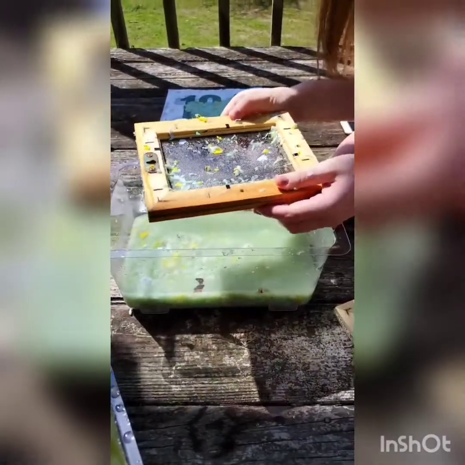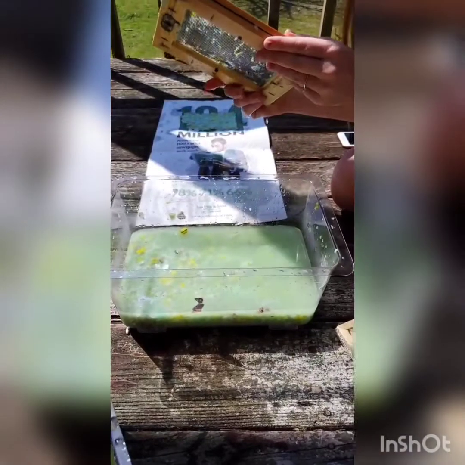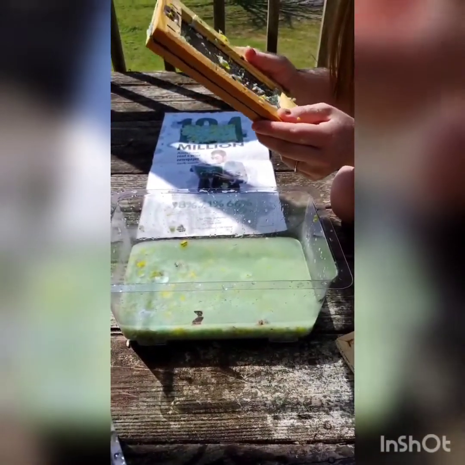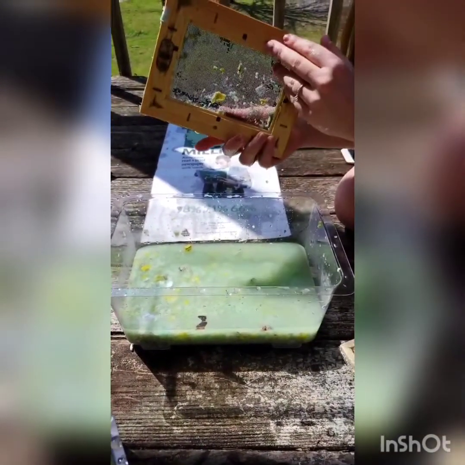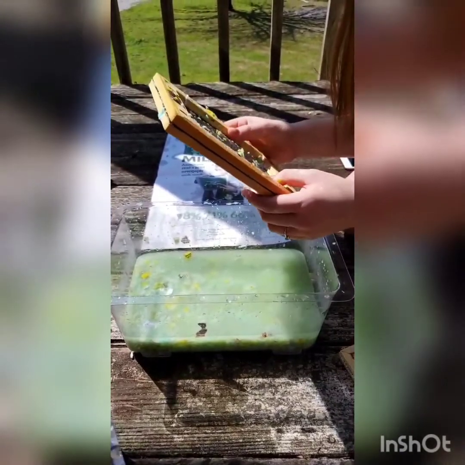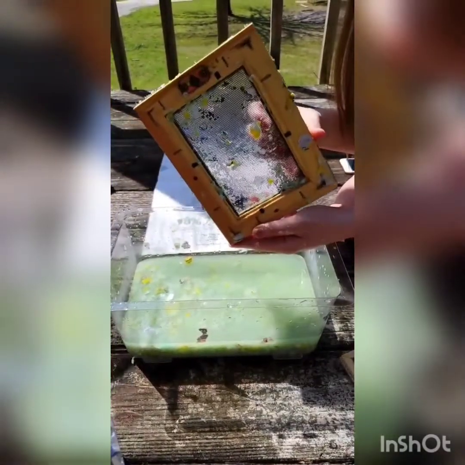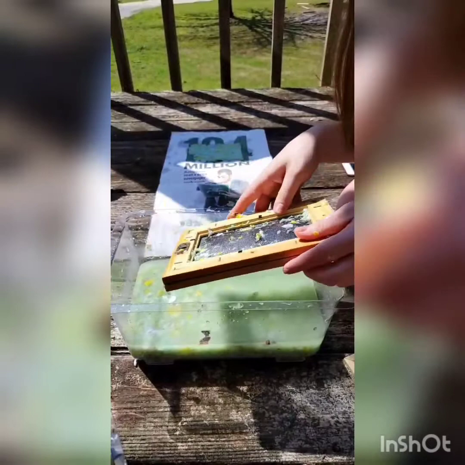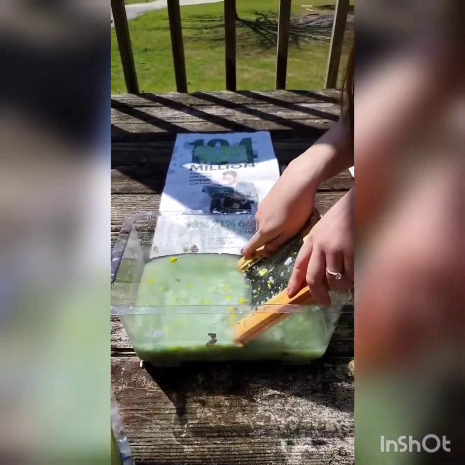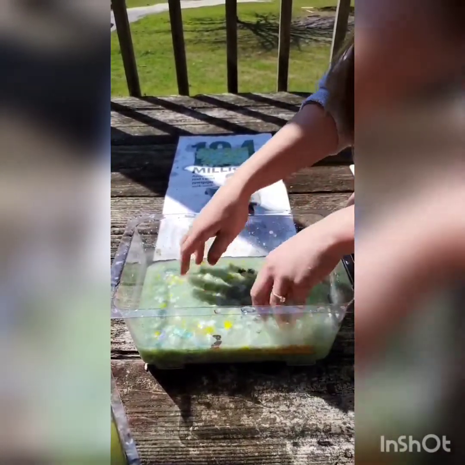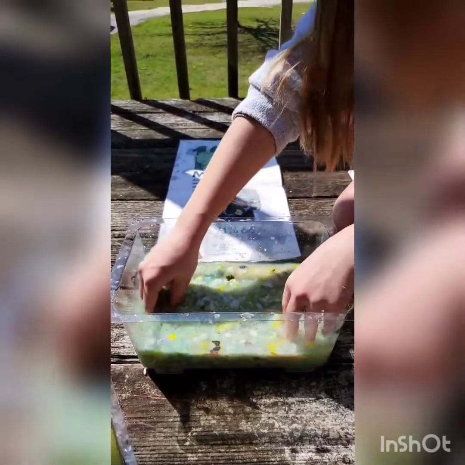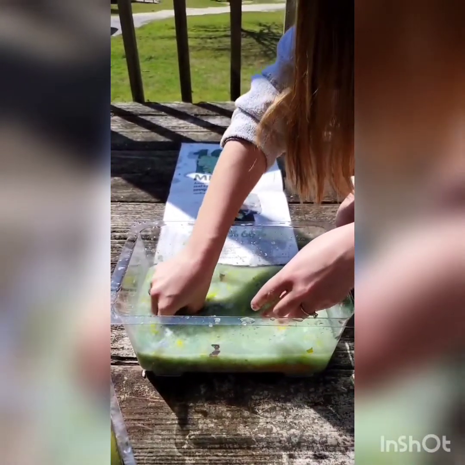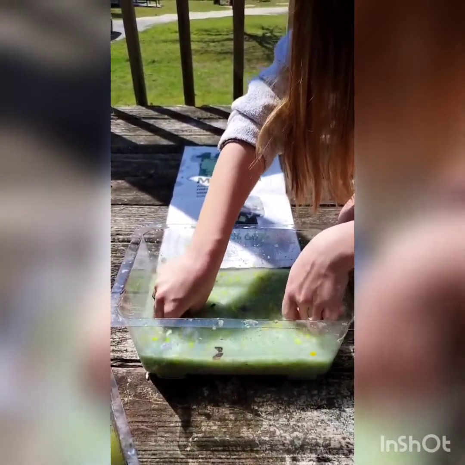Once you have your paper blended up and mixed in with the water, the next step is to take a frame with some window screen attached in between two picture frames. You want to slide that down into your mixture and kind of wiggle it back and forth so that the paper is evenly distributed among the screen. Then you want to slowly lift it up out of the water.